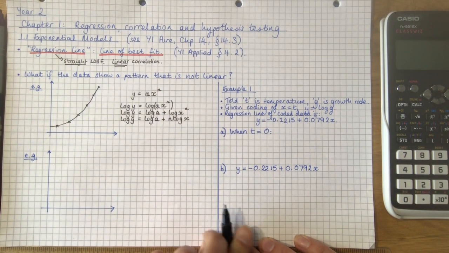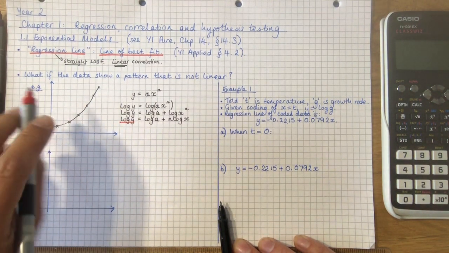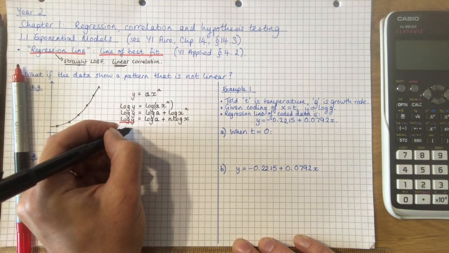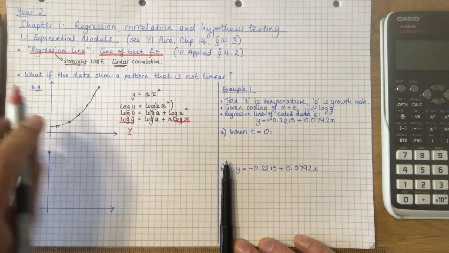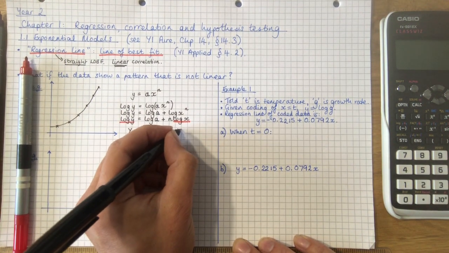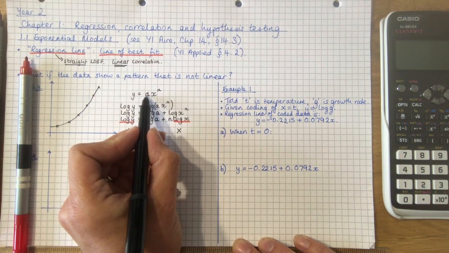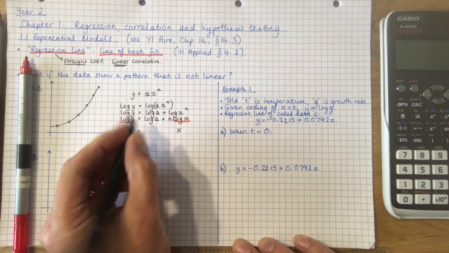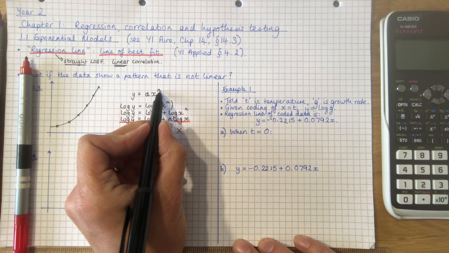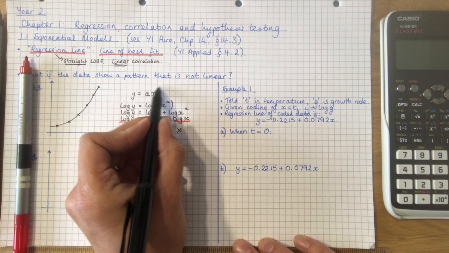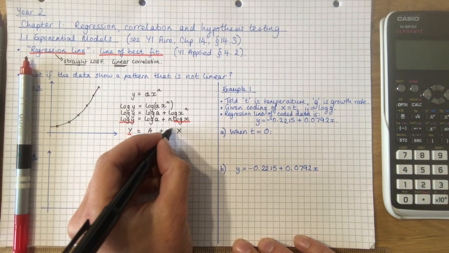Now look at the form this takes. This is a straight line because here we have a variable. Let's call that capital Y. Here we have another variable. Let's call that capital X. Now a was a constant in the original equation, which means log a will also be a constant. So let's just call it that for now. N was a constant. If this was a quadratic, n would be 2. If it were a cubic, n would be 3. That number there is constant. So it's still a constant here. So let's call it that.